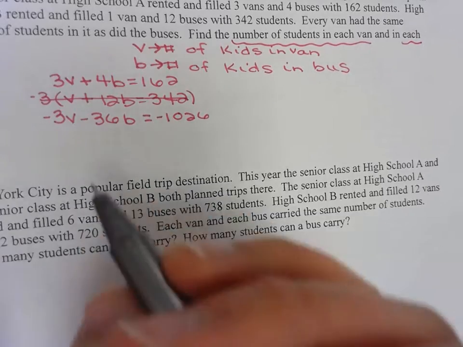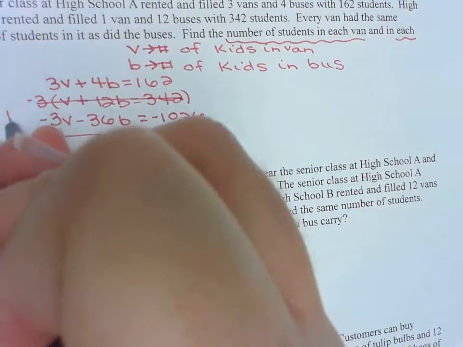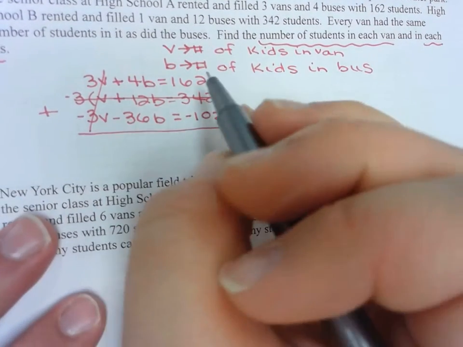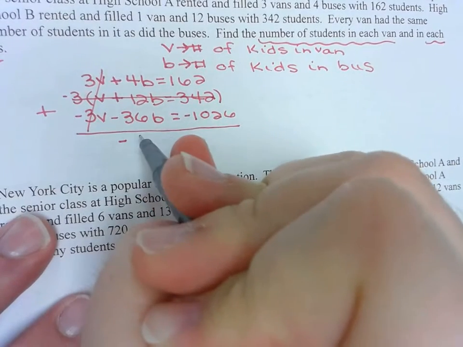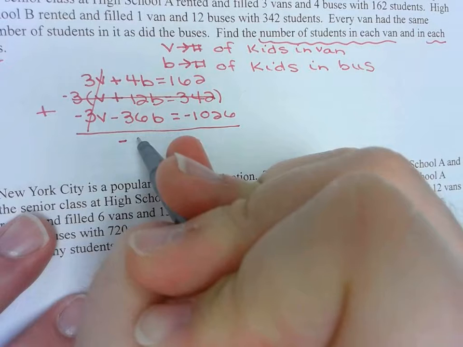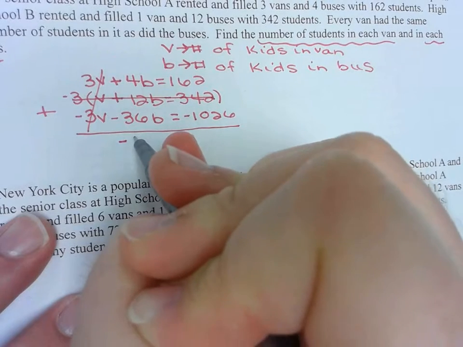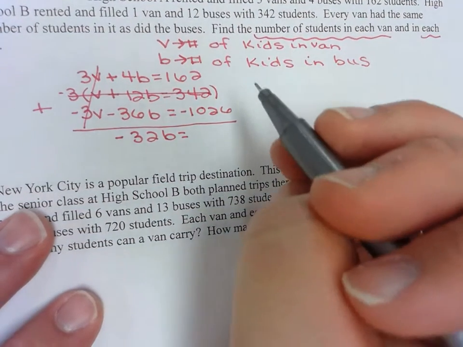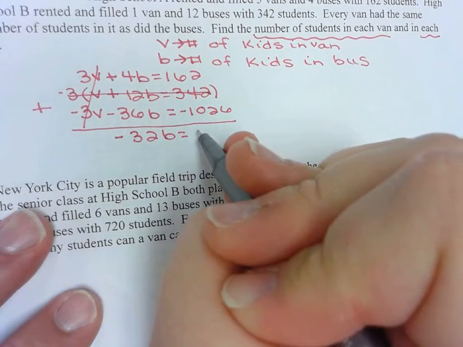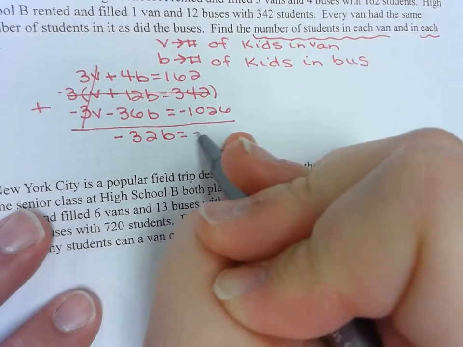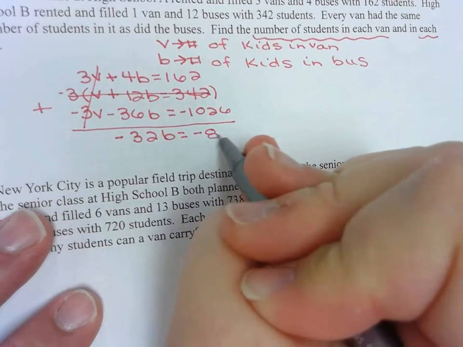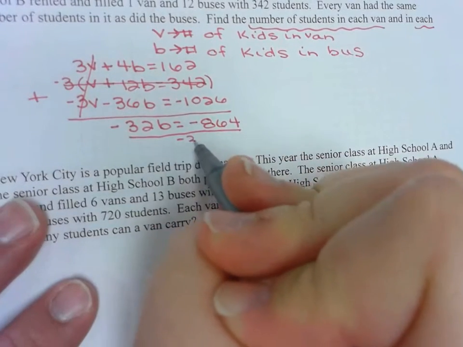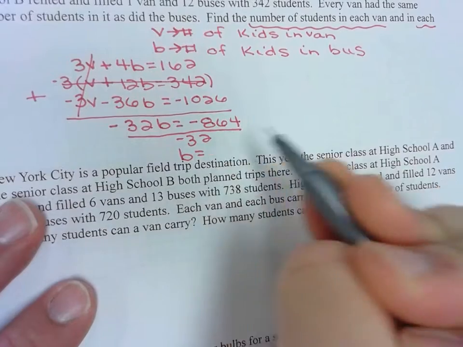Now, you're going to have a calculator for this. As I add down, what happens to the V's? They cancel. How many B's am I left with? Negative 32B equals 162 plus a negative 1026, which is -864. Divide by -32. So B equals what? What is it?